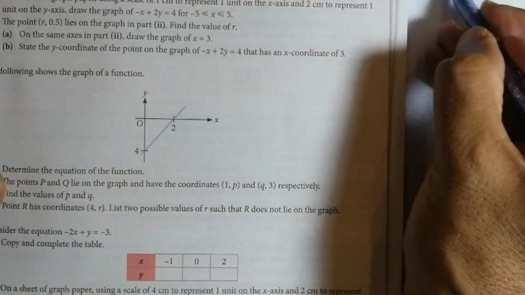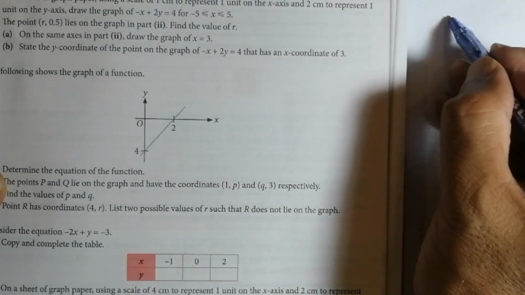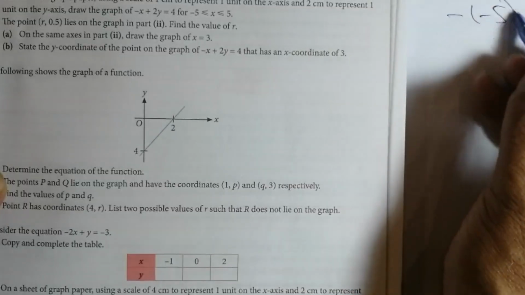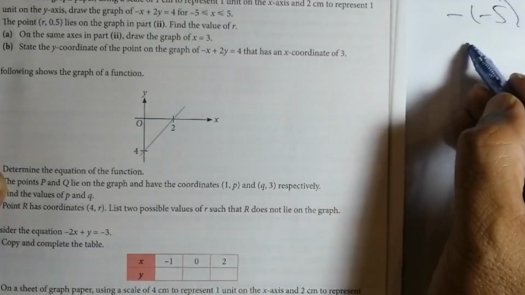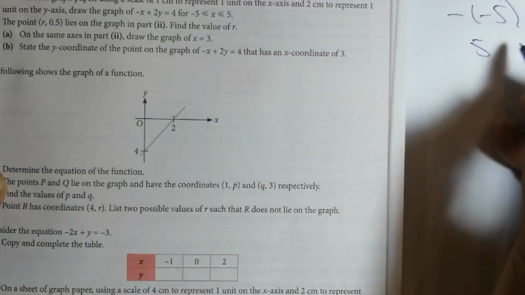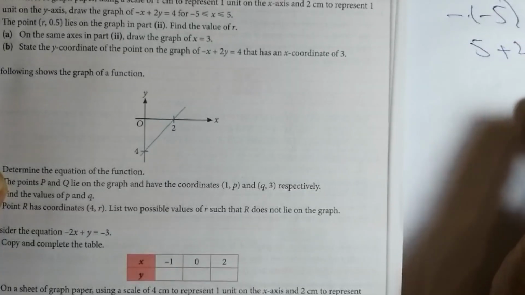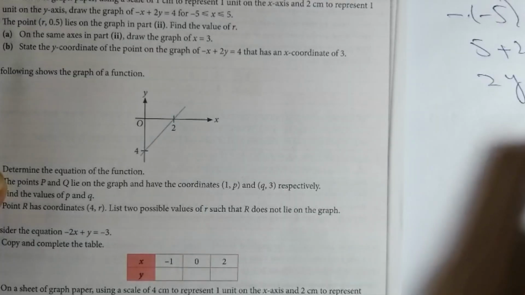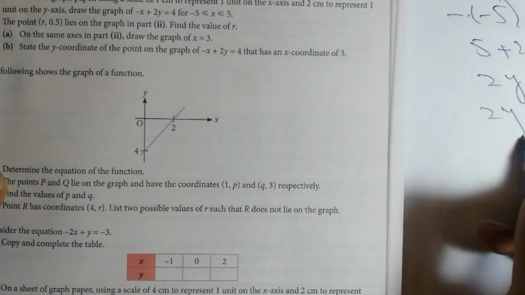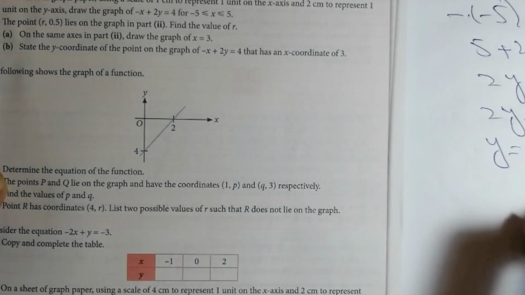Put x equal to minus 5: minus into minus 5 plus 2y equal to 4, so plus 5 plus 2y equal to 4, 2y equal to 4 minus 5, 2y equal to minus 1, y equal to minus 1 by 2.